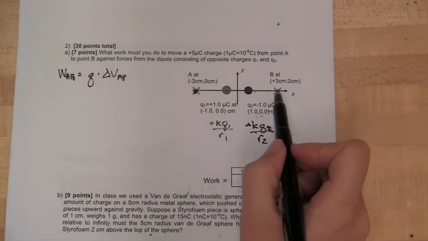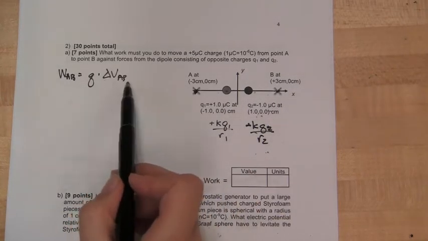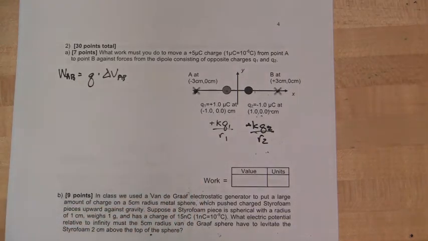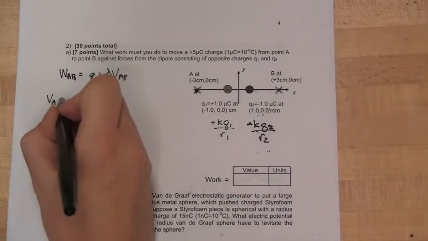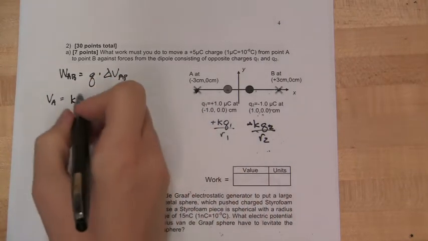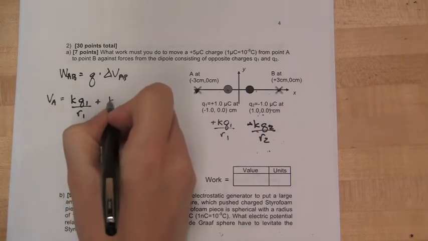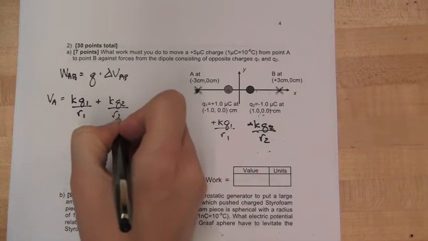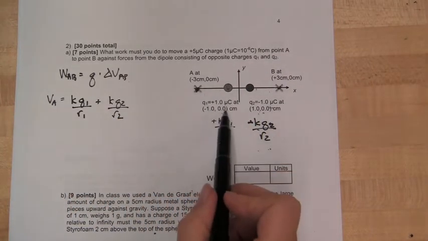And then we'll do the same thing for point B and find the potential at point B, and the potential difference we'll multiply by the charge to get the work. So the potential at A we'll find first. This is k times Q1 over R1 plus k Q2 over R2, where R1 is the distance from here to here.